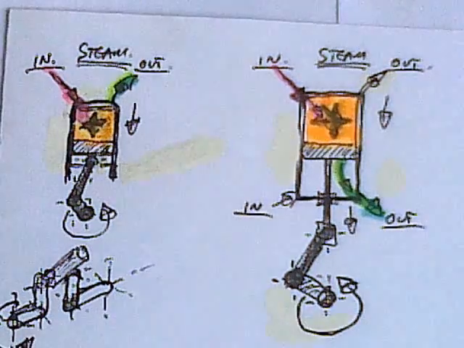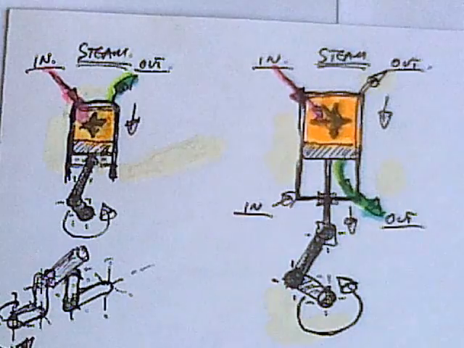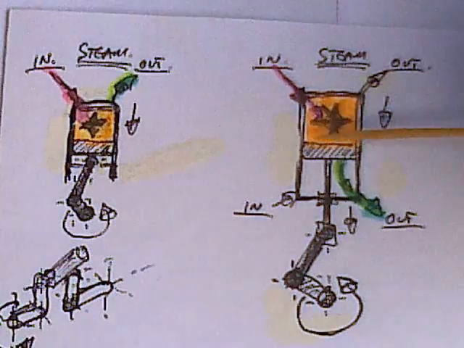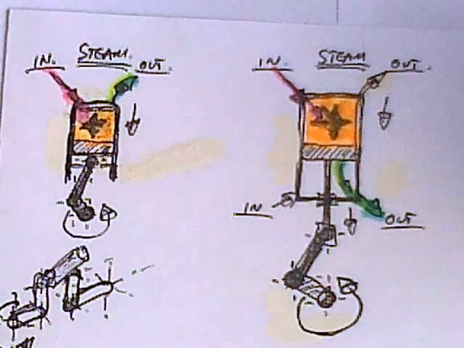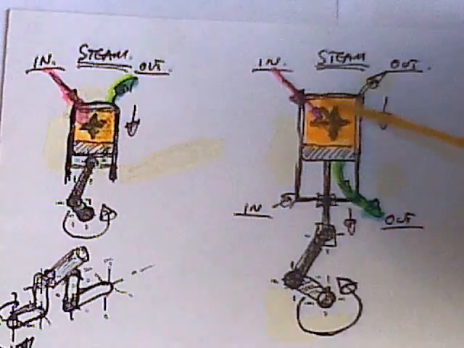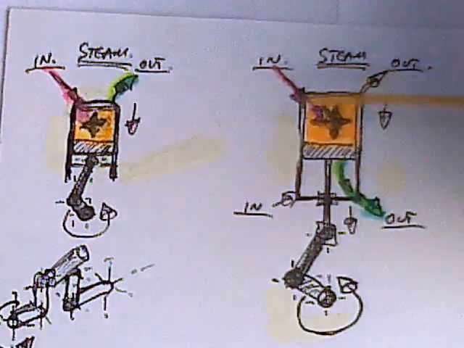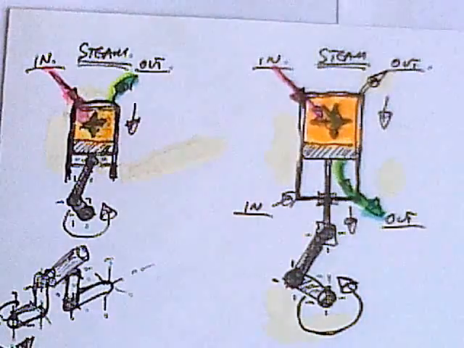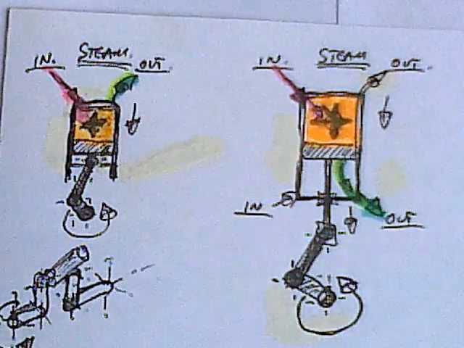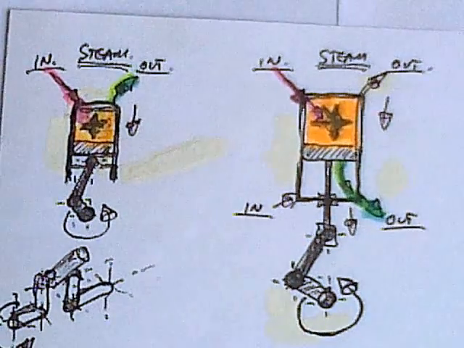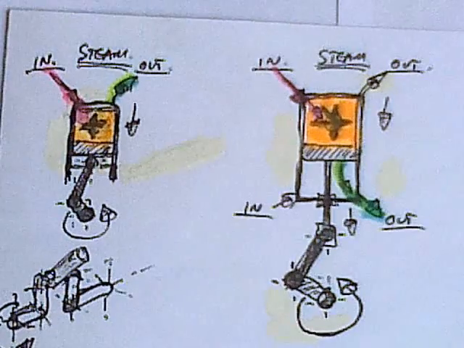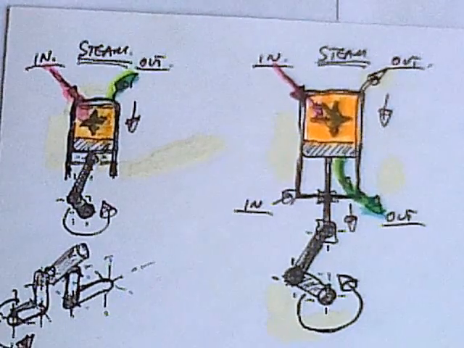If we come up to a double action steam engine, steam pushes the piston down, exhausting out here. Steam pushes the piston up, exhausting out there. So the piston is driven both ways. Okay, maybe 20% efficient at getting the energy out of the steam and turning it into torque.